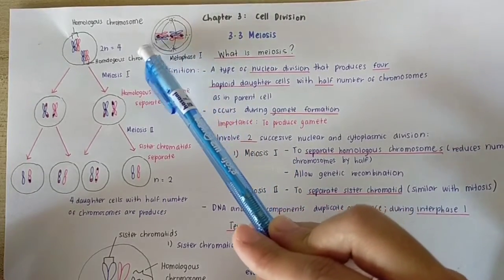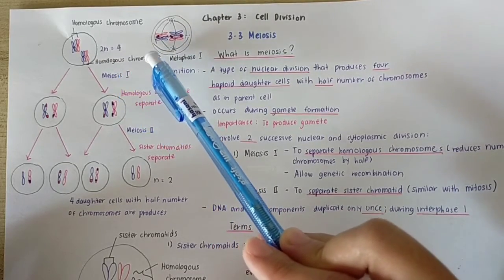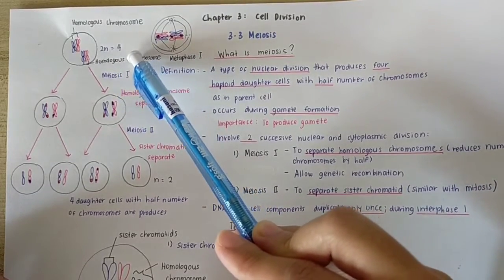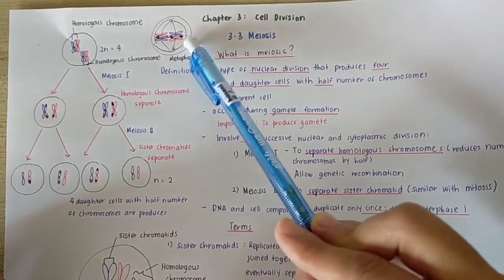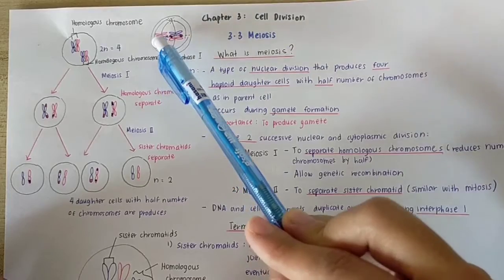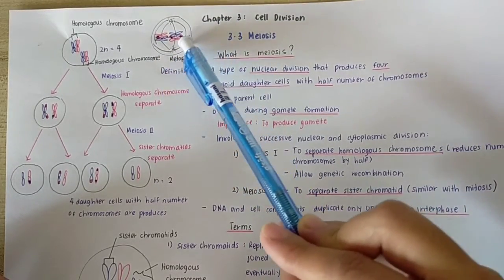If you look here, sebaik sahaja sudah berlaku crossing over during prophase 1, and selesai sahaja berlakunya proses prophase 1, what happens to the homologous chromosomes? They will align at the metaphase plate during metaphase 1.